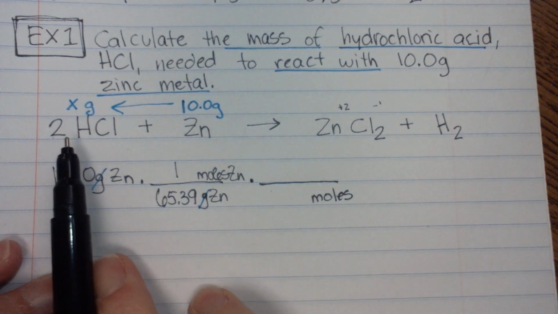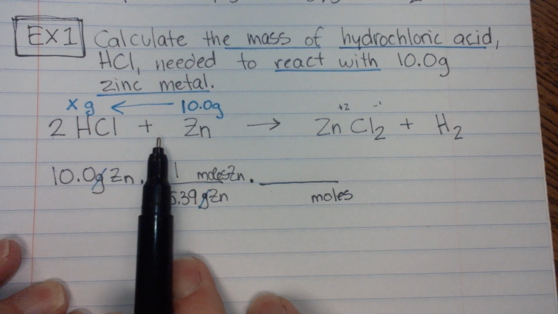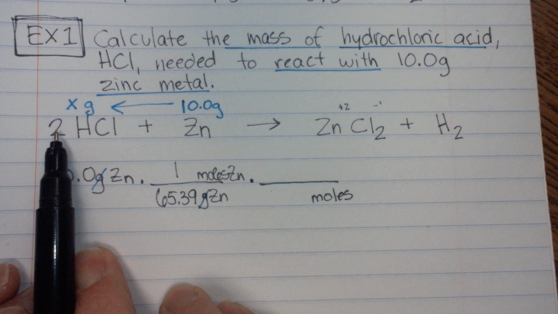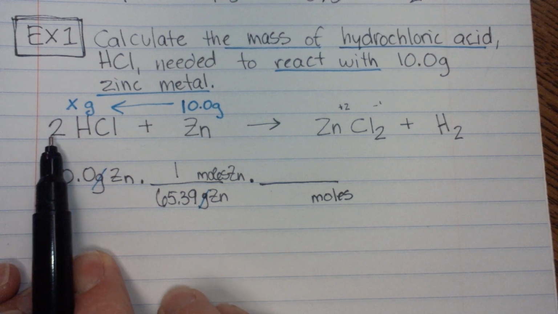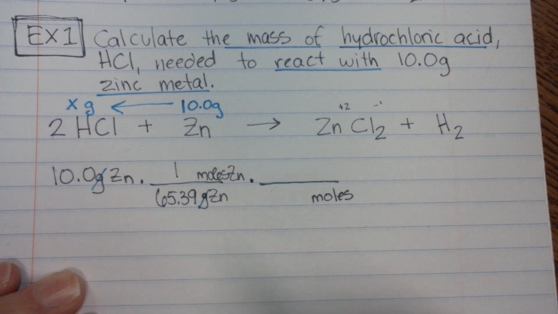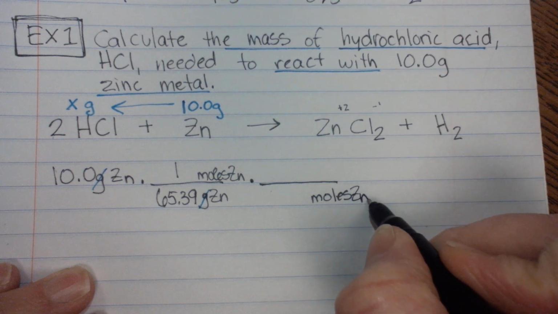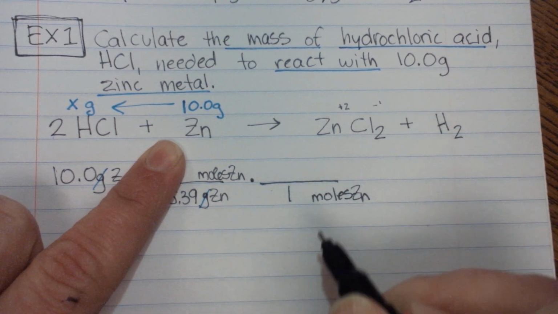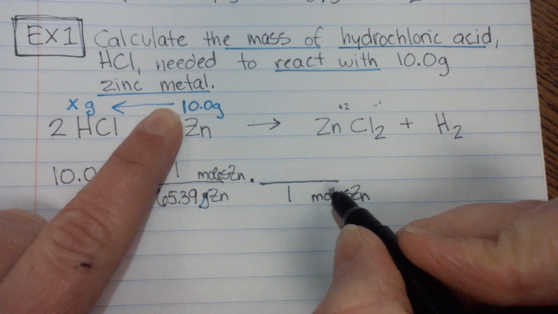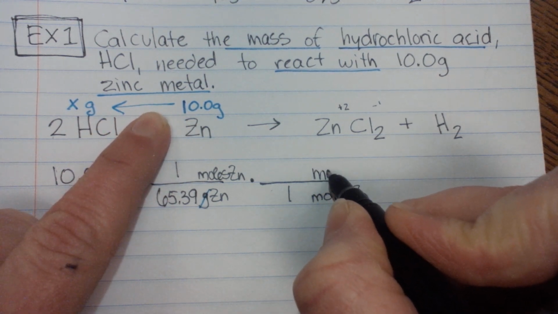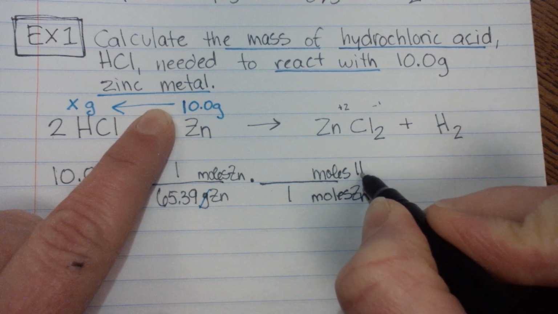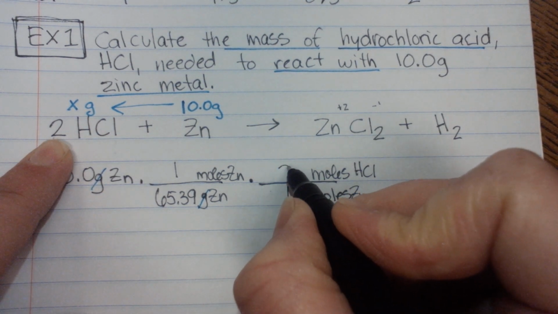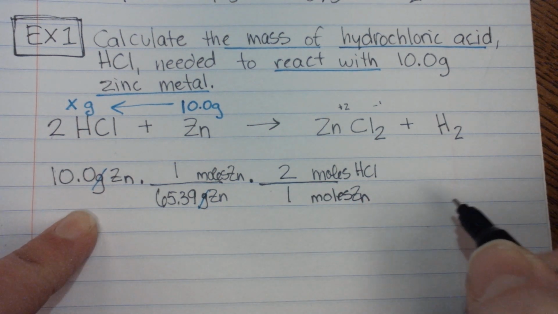And I'm going to come to this molar ratio business. I'm going to have to use the moles of zinc, so the coefficient of zinc, and the moles of hydrochloric acid, the coefficient there. So if I want to cancel moles of zinc, there isn't anything there. So I know that's a 1. And this is my bridge, moles of HCl. So what is the coefficient there? Well, that's a 2.